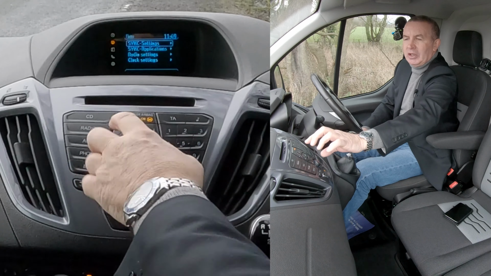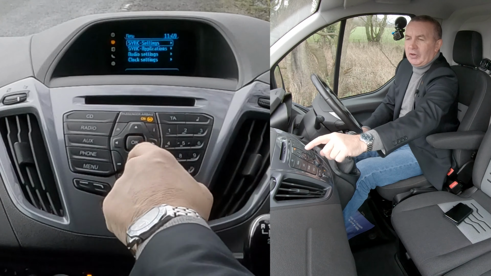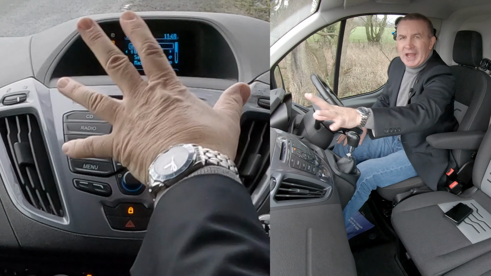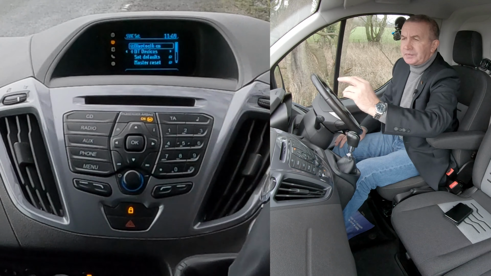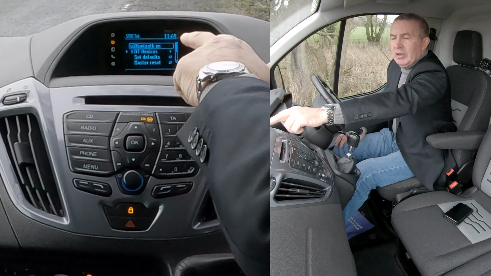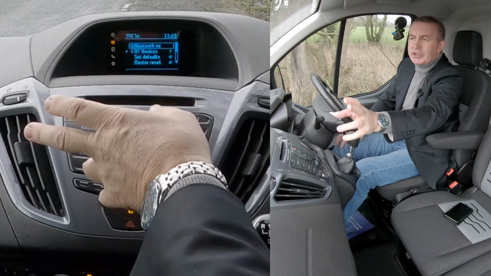Click OK in the middle, and then you've got the direction pointers here. So we're on sync settings. Click OK, and there, if you're having any problems pairing your mobile, streaming audio or anything, make sure there's a tick on that Bluetooth on. So that's the first thing.